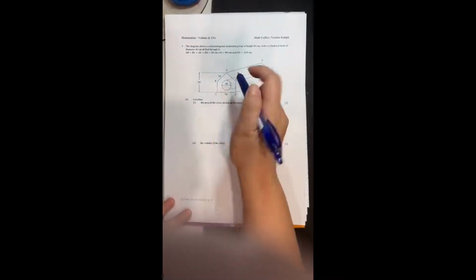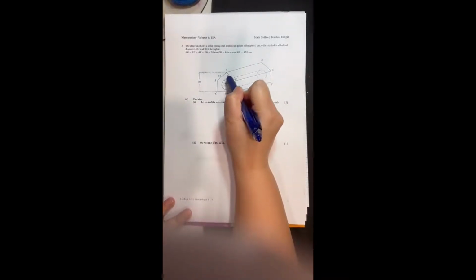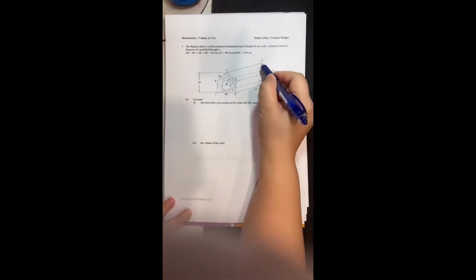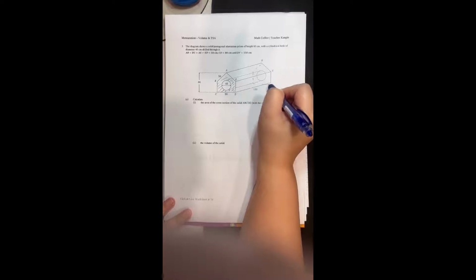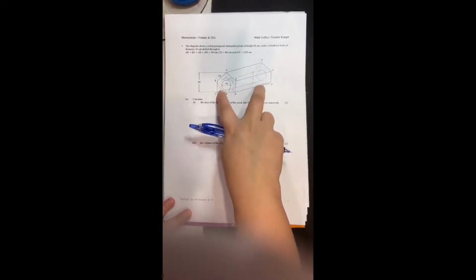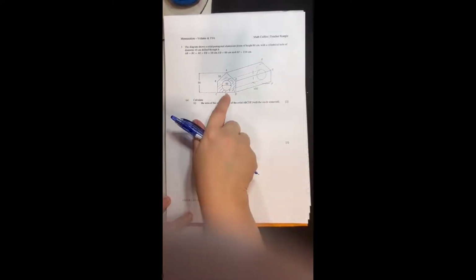Okay, so now let's take a look at this question number 3. So this question is also a prism. It's just that this time round, the so-called uniform cross-sectional area is not so simple. Okay? So in this case, my cross-sectional area is this one. The other side also has exactly the same thing. So my uniform cross-sectional area is this shape here.